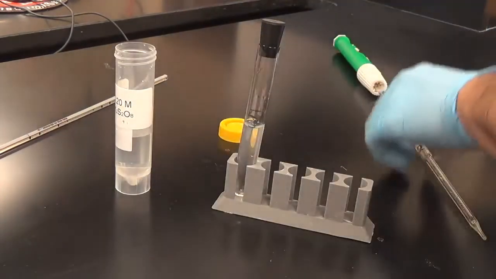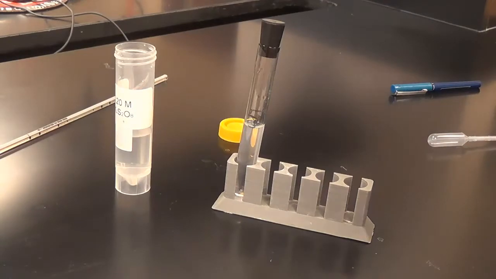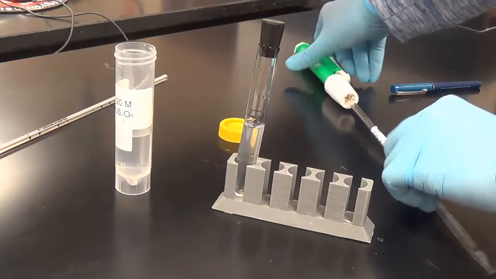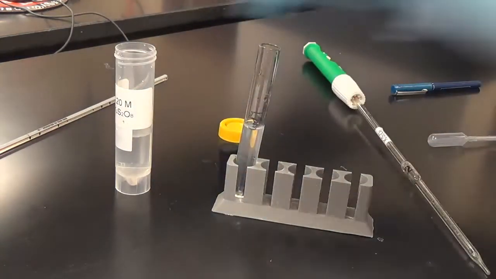So experiment 1 volume is 2 mils. We're going to add 2 mils of this. Let me get this out of the way and get our timers and everything started.